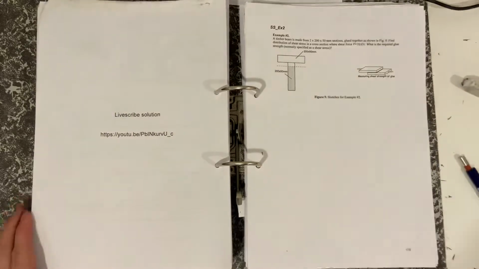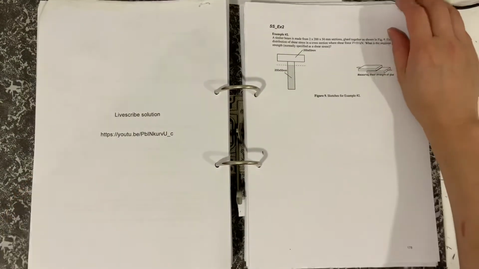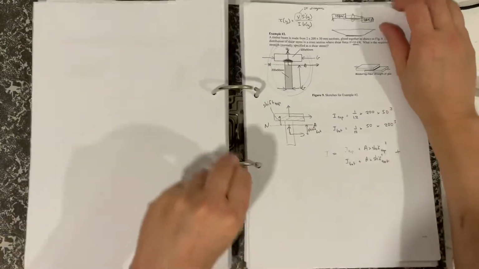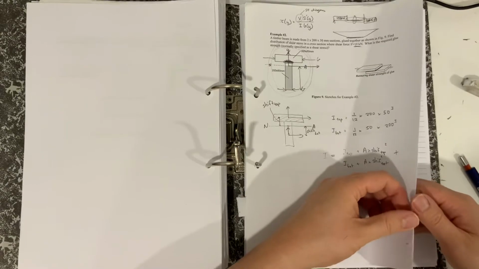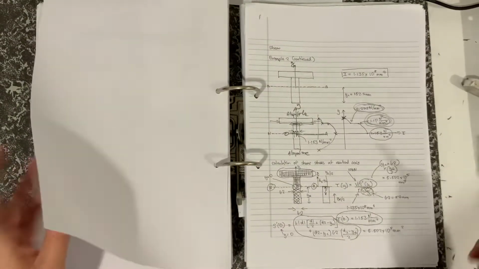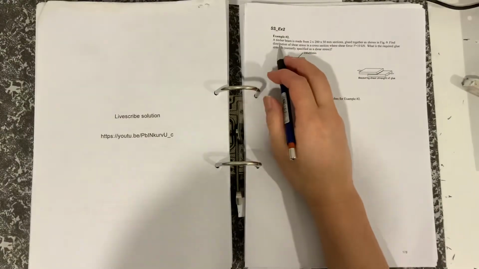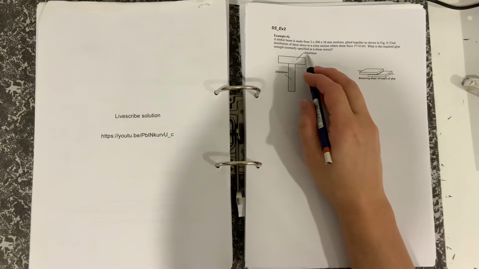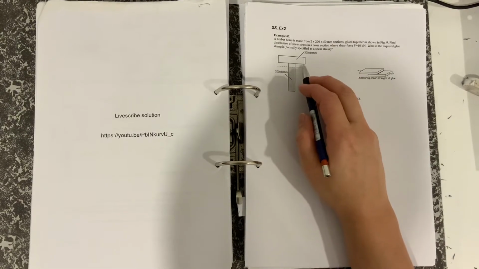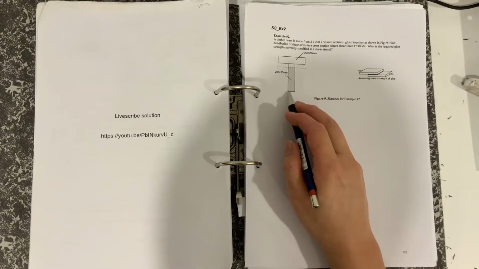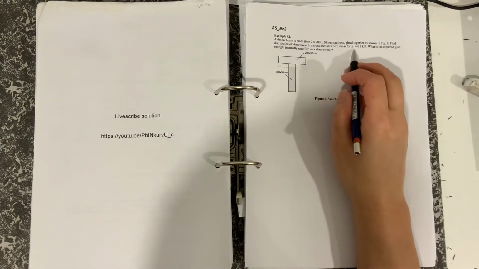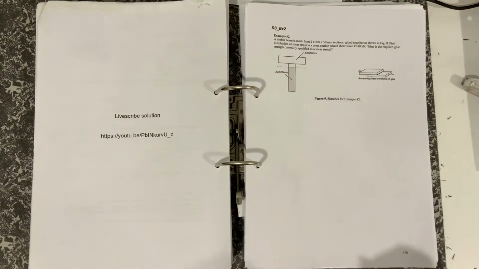So let's move on to example number 2. So I'll take this one out for now. So we've got a timber beam, and it's made from 2 bits, 200 times 50. So that dimension is 200, and that's 50. And that's 200, and that's 50, and then the 2 bits are glued together. Find the distribution of shear stress in a cross section where the shear force is 100 kilonewtons.